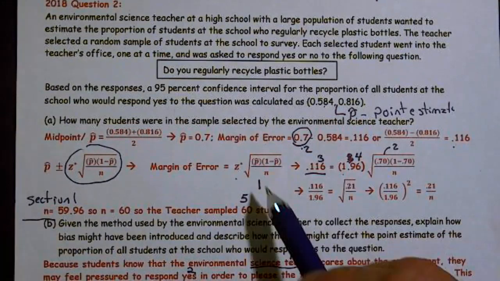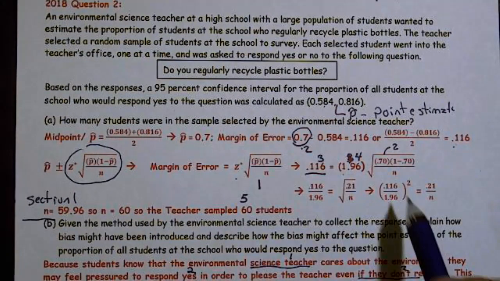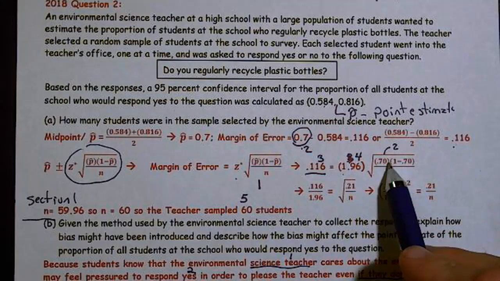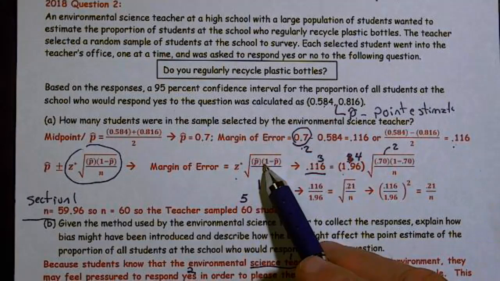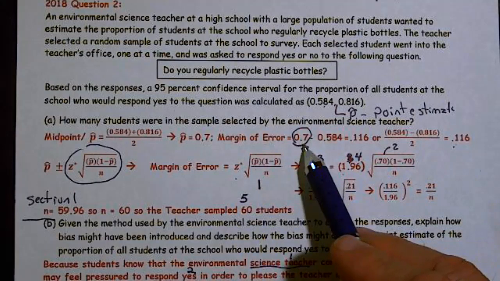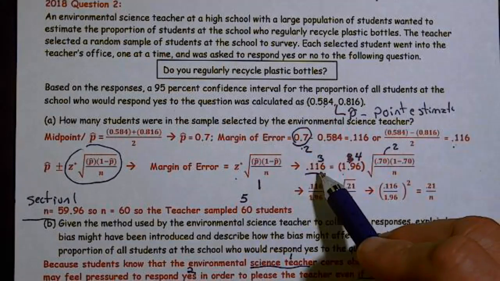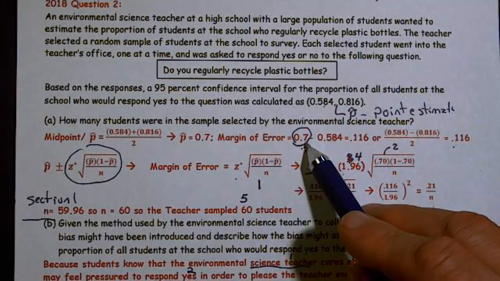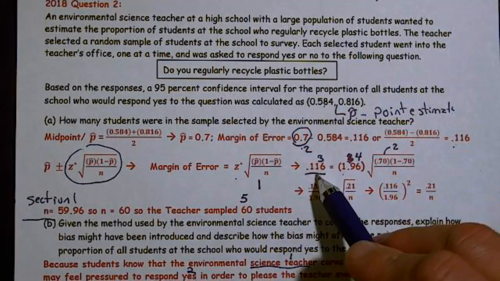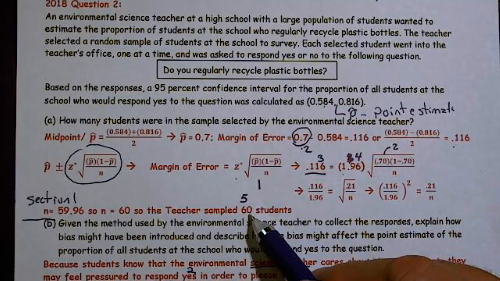All right, so here are the things we had to have. We had to show that formula, either with numbers in it or by formula. We had to have our point estimate of 0.7, in other words, our p hat. I assume that if we wrote it here, we'd be fine, because the 0.7 is there also. We needed to figure out our margin of error, which is how far the point estimate was from either one of the endpoints, 0.116. We needed to calculate z star correctly, that was 1.96, and then we needed to come up with the correct answer.